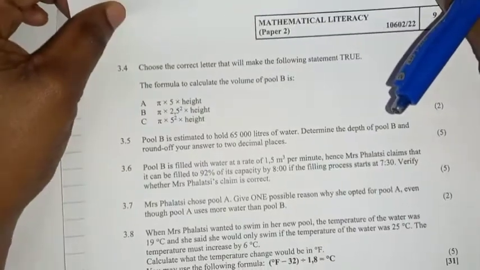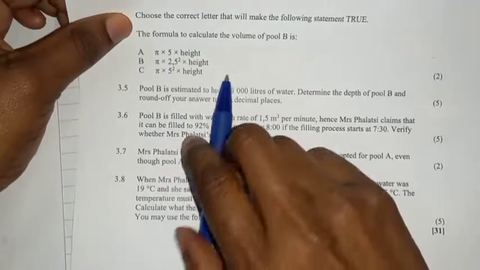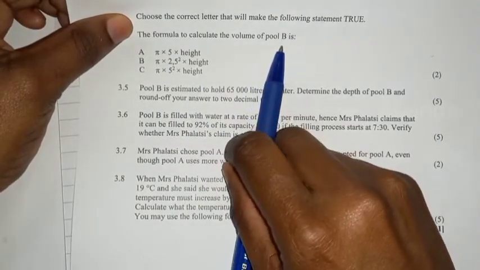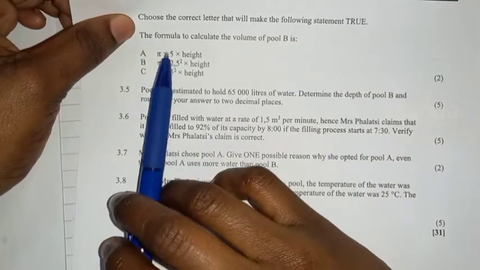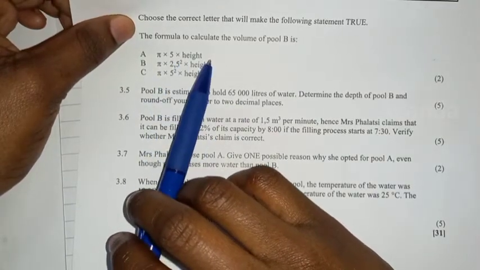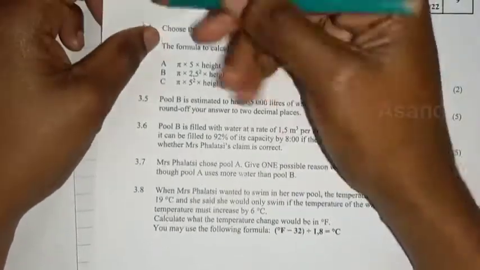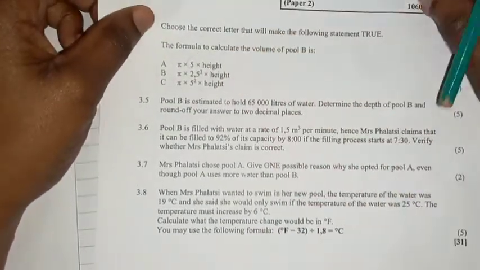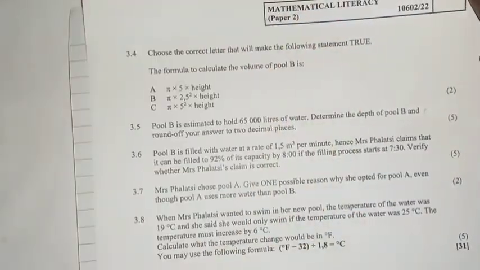Choose the correct letter that will make the following statement true. The formula to calculate the volume of a pool B is pi times 5 times height. So the middle part there, they're not giving us the name. So let's go back to pool B. Before we finish off, let's go to pool B.